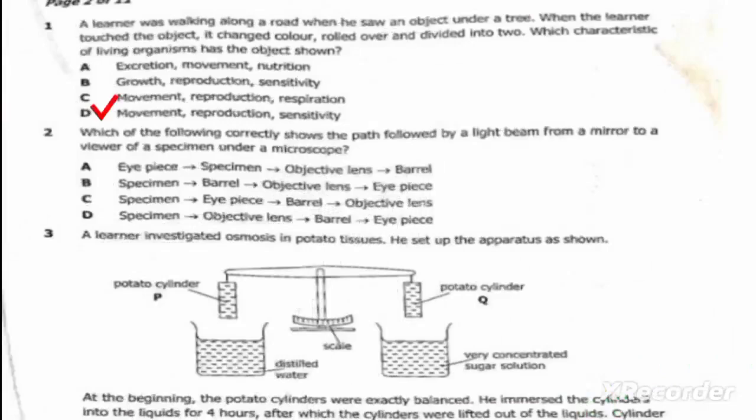question 2. The question reads, which of the following correctly shows the path followed by a light beam from a mirror to a viewer of a specimen under a microscope? A. Eyepiece, specimen, objective lens, barrel. B. Specimen, barrel, objective lens, eyepiece. C. Specimen, eyepiece, barrel, objective lens. D. Specimen, objective lens, barrel, eyepiece.